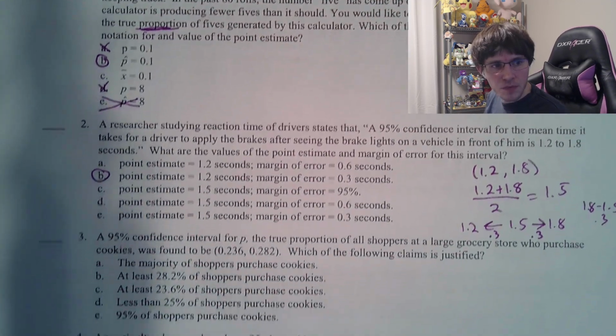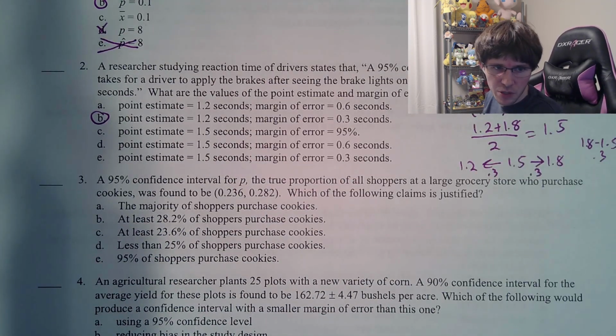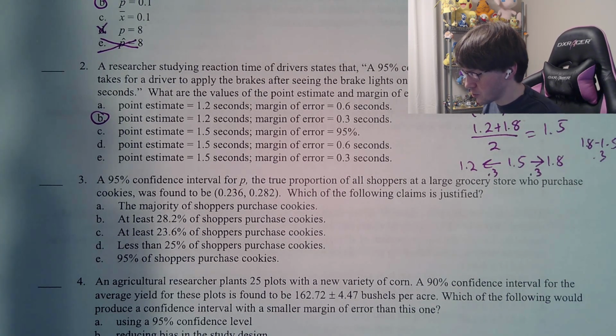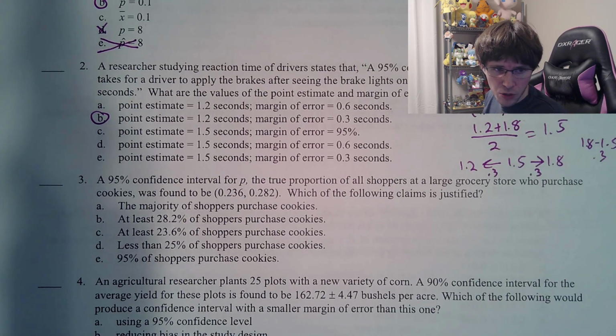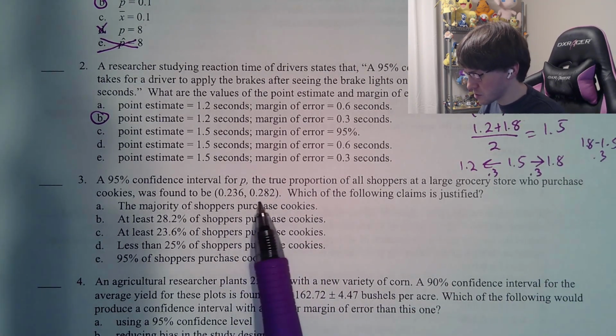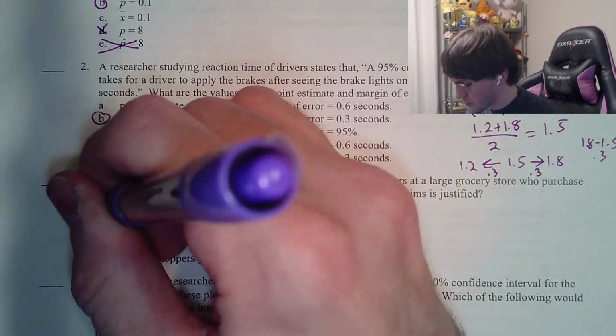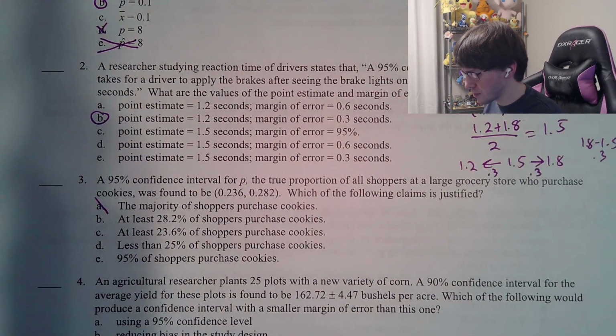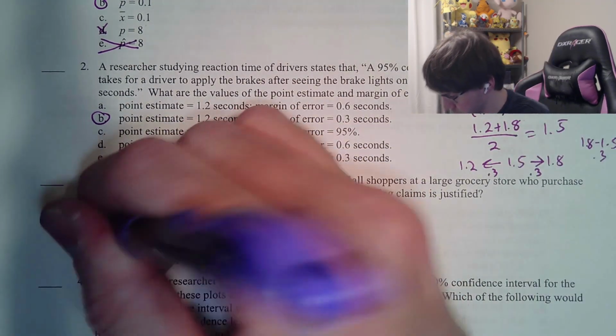Let's do number 3. A 95% confidence interval for the true proportion of all shoppers at a large grocery store who purchase cookies was found to be between these two numbers. Which of the following claims is justified? The majority of shoppers purchase cookies. In fact, the opposite. Fewer than the majority, because all of the confidence interval is below 50%, so definitely not that. At least 28%? Actually, no, not at least 28%, fewer than 28.2%.